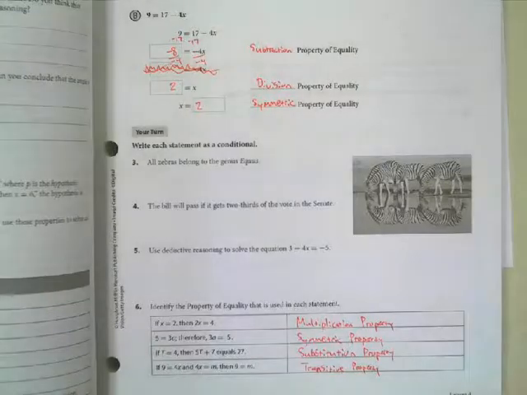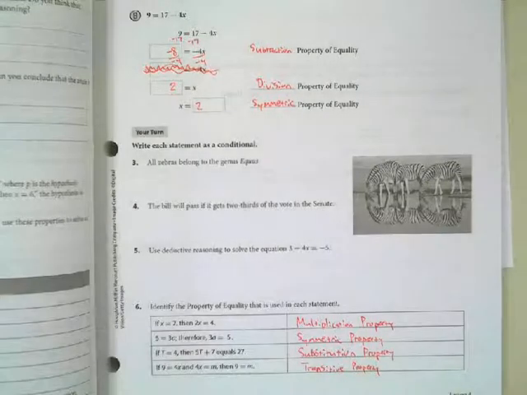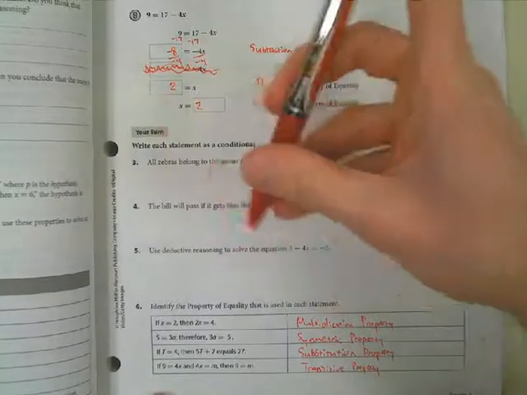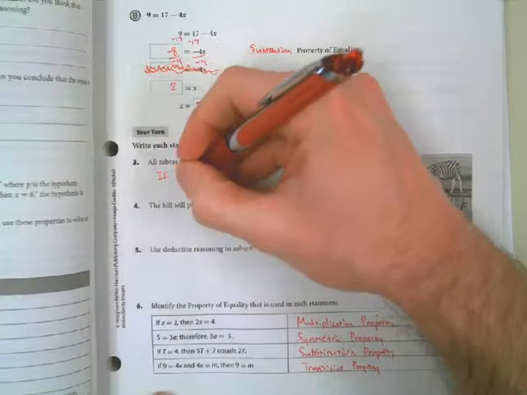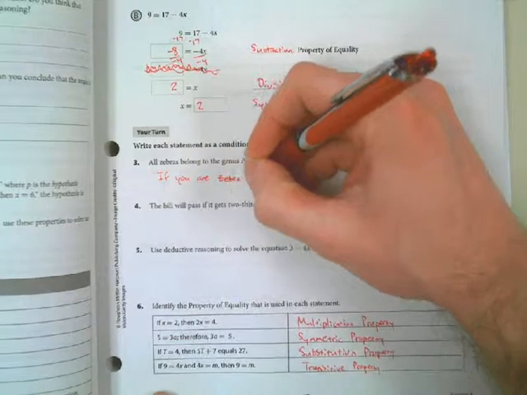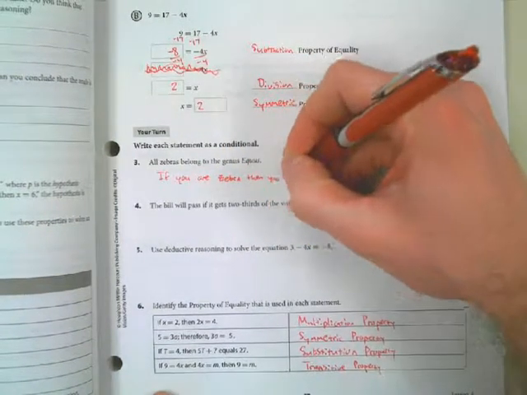So number 3, it says to write each statement as a conditional statement. That means in if-then form. Okay. So volunteer for number 3 there. We have all zebras belong to the genus Acus. So how can we swap that around? If you were a zebra, you belong to the genus whatever. Acus. Yeah, okay. So if you are a zebra, then you belong to the genus Acus.